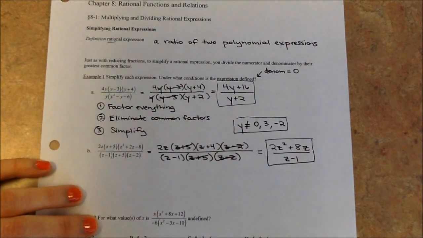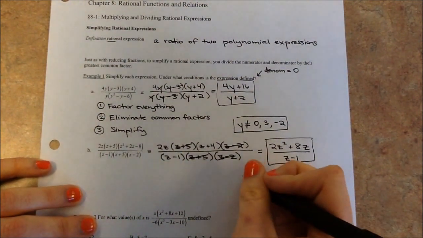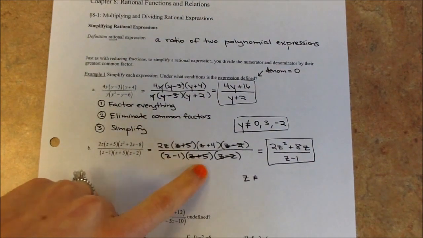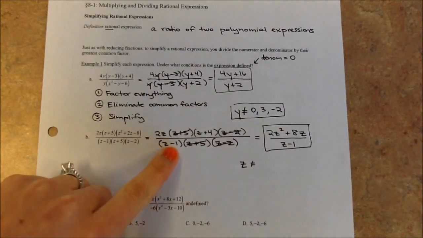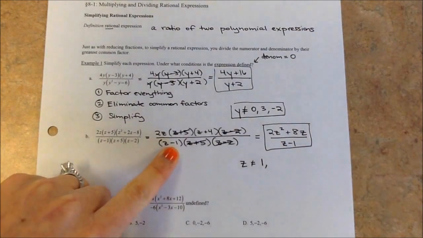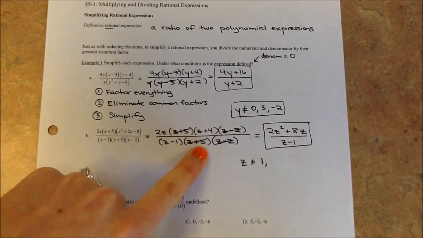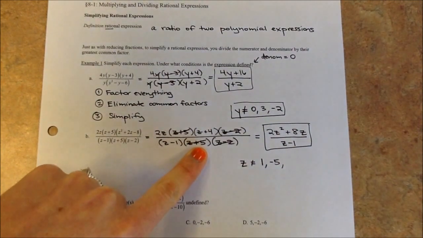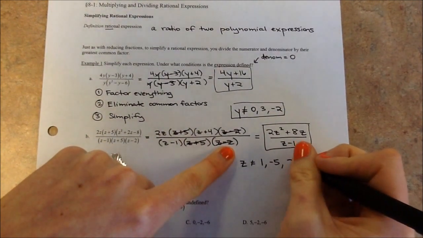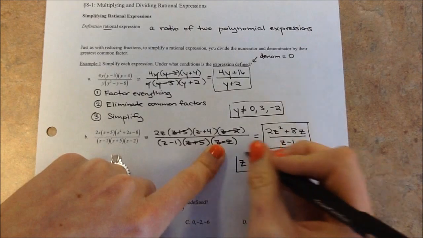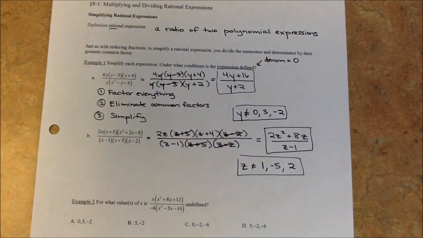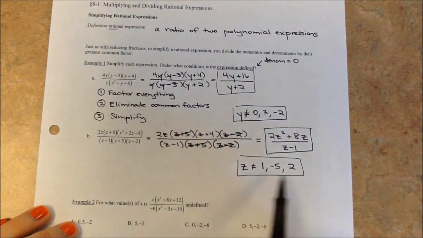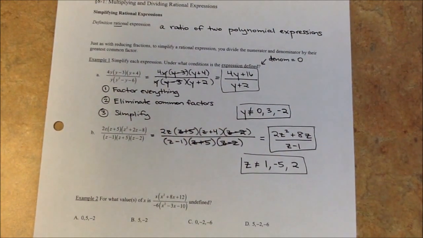Now for writing what I can't be equal to, I write z cannot equal, and then anything that would make this equal to 0. So if I set z minus 1 equal to 0, I know I can't plug in 1. If I set z plus 5 equal to 0, I know I can't plug in negative 5. And if I set z minus 2 equal to 0, I know I can't plug in 2. So those are all the places where my expression would be undefined. Okay, so it says, under what conditions is it defined? As long as I use anything but these numbers, it's defined.